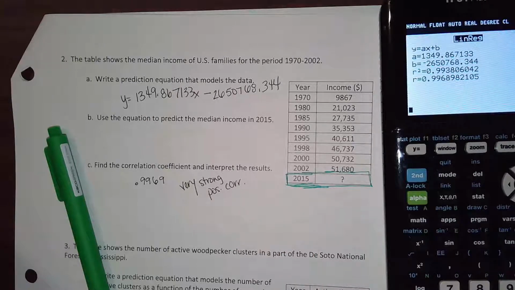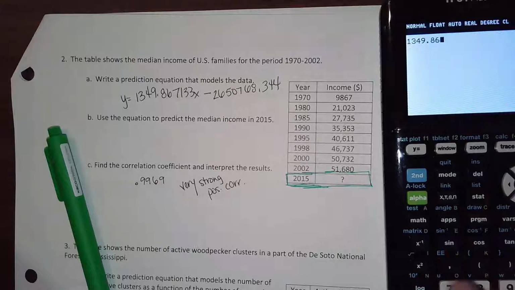So I'm going to go 1349.867133 parenthesis 2015 minus 2650768.344, enter.